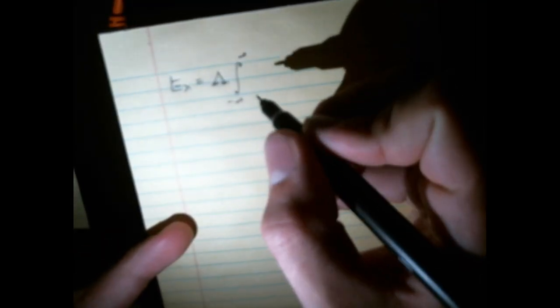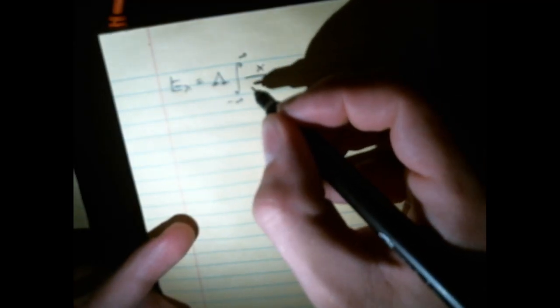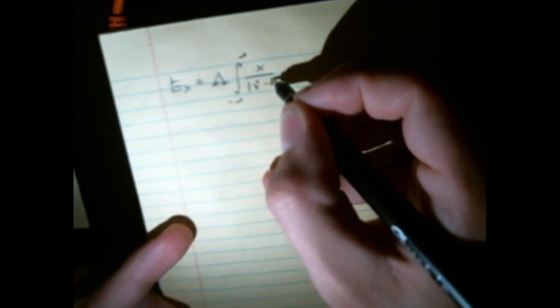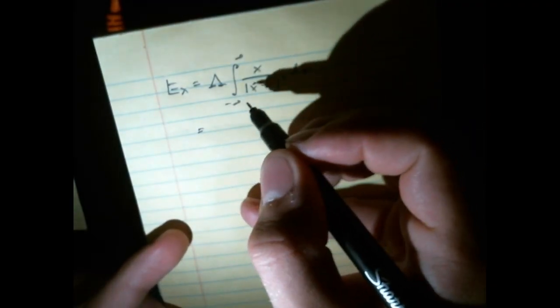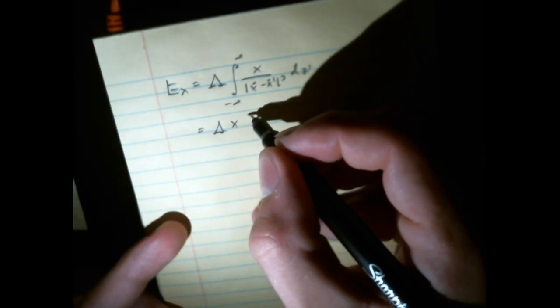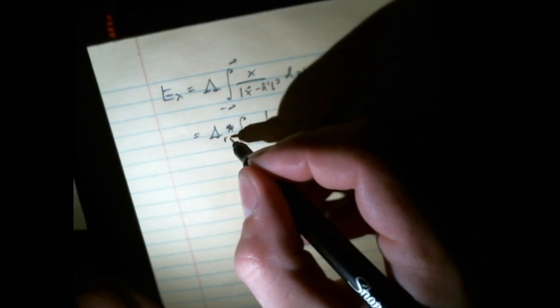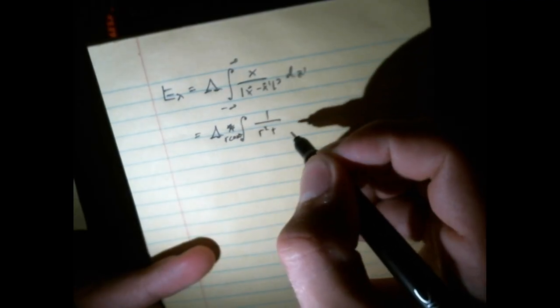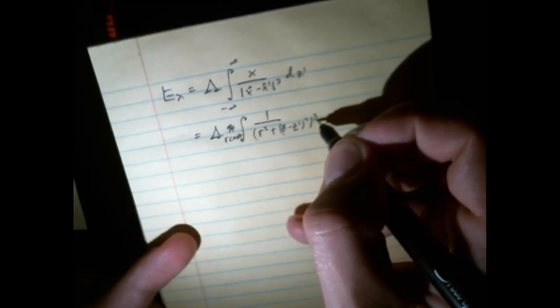All right. So this here will just be x over, I'll just write down the magnitude to save space. And then we can substitute this out. And then if we use that definition I used earlier, we'll just get r squared plus z minus z prime squared, to the 3 over 2, dz prime.